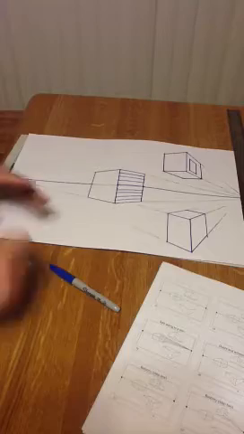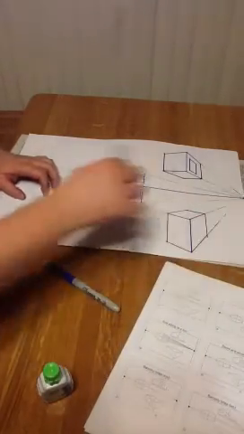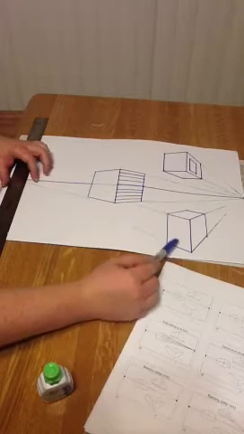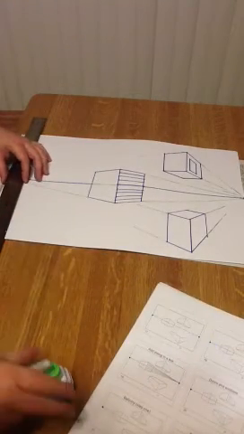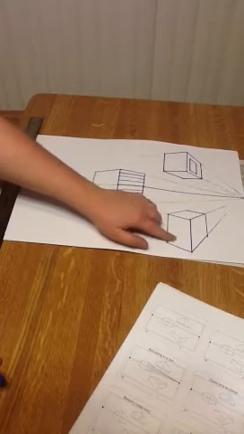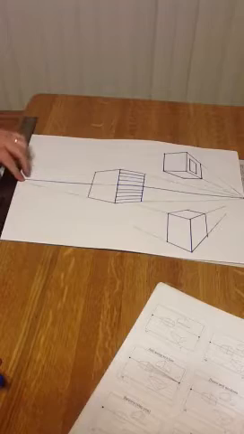To make a door, it's basically the same idea. Let's put a door on the left side though. I'm going to make a door down here on my box that's below the horizon line. If we put it on the left side, we need to use the left vanishing point.